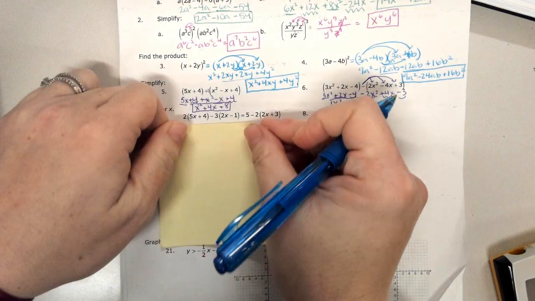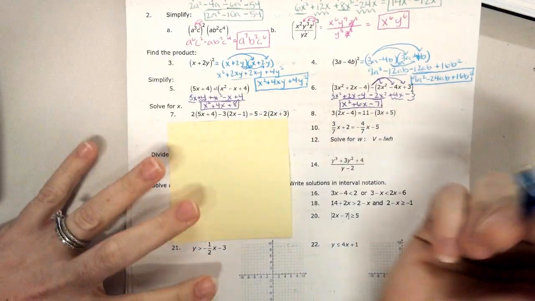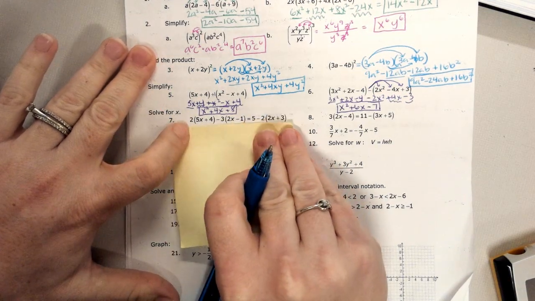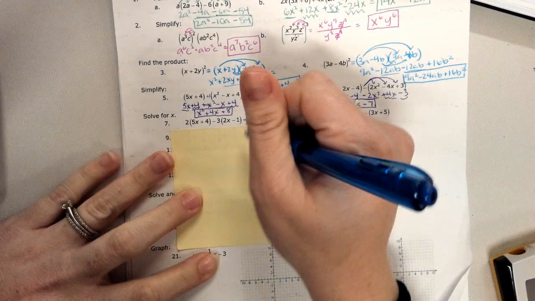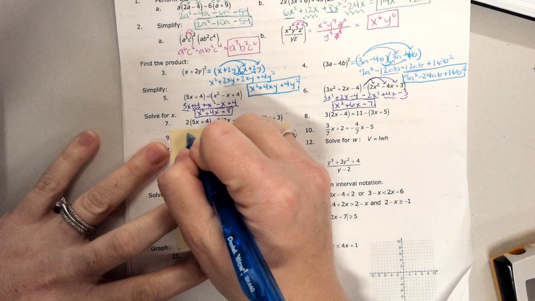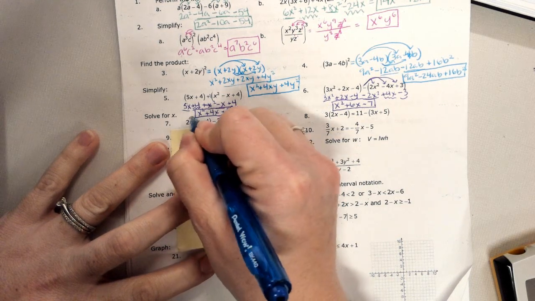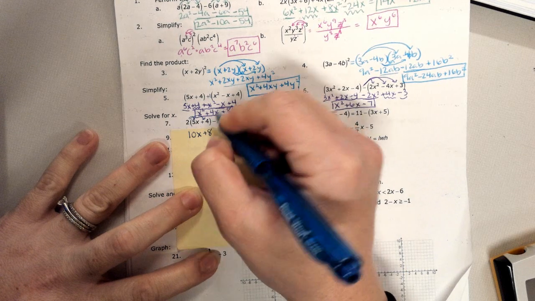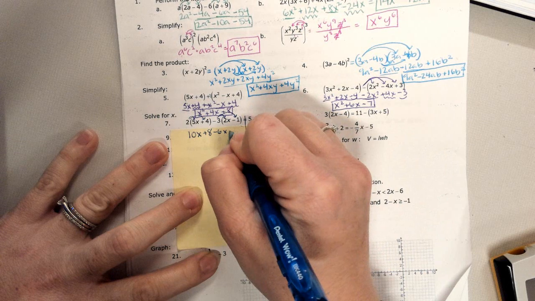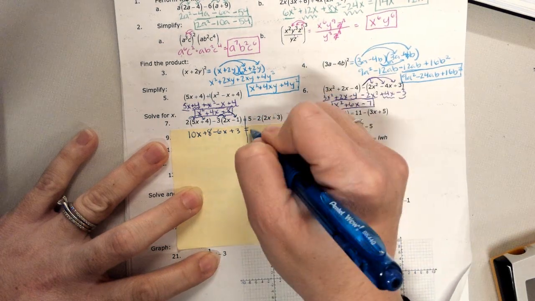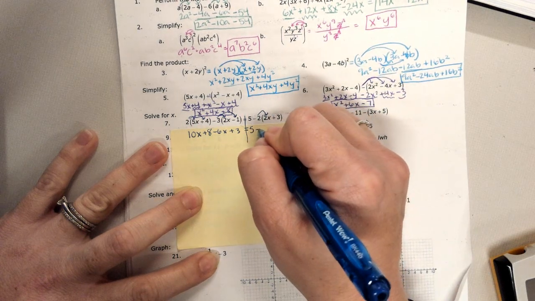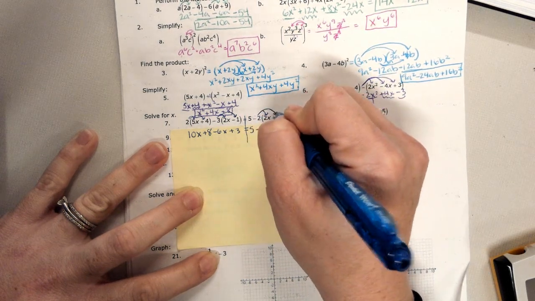Okay, so number 7. I have this. I'm going to skip this over. So we are going to simplify both sides of my equal sign first. So 2 times 5x is 10x. 2 times 4 is 8. Negative 3 times 2x is negative 6x. Negative 3 times negative 1 is positive 3. Bring down that 5. Negative 2 times 2x is negative 4x. Negative 2 times 3 is negative 6.